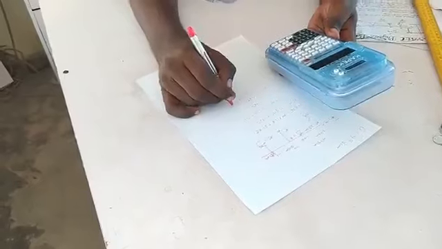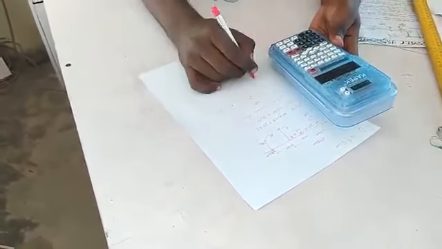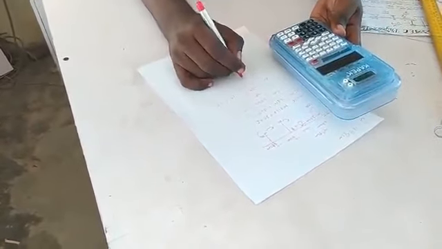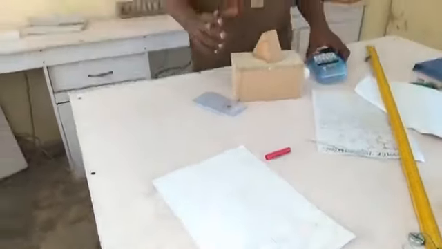So that gives us 115.625. So we are referring to one decimal place, 115.6 gram. So that's the mass of your meter rule now. Is that okay? So that's how you determine the mass of your meter rule.